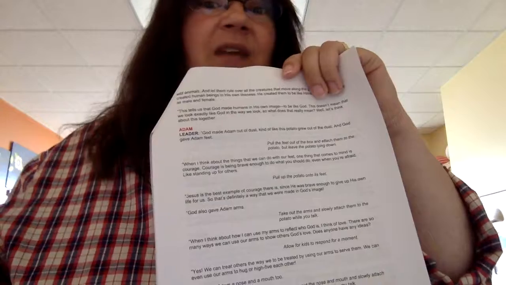God made Adam out of dust, kind of like this potato, and God gave Adam feet. You're going to take feet and plop them into the potato, and eyes and ears. So your real potato is going to look a little crazy, but I think the kids will have fun with it. It's all spelled out right here.